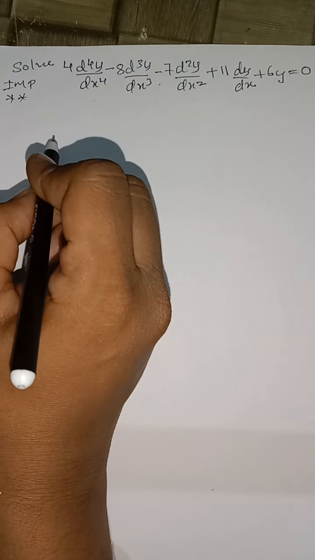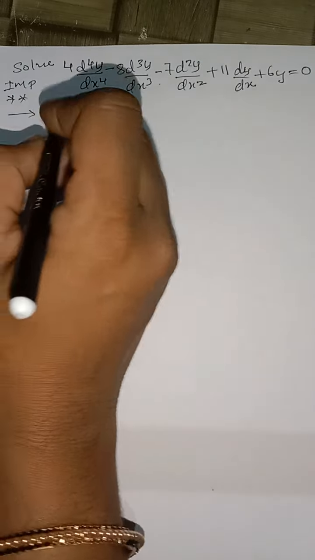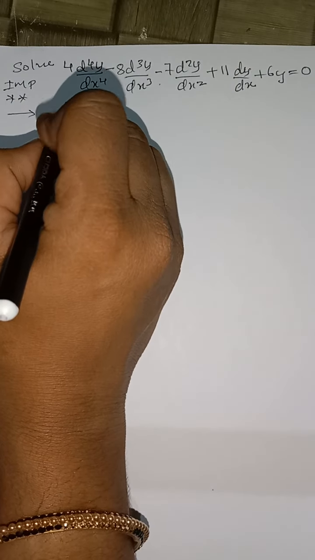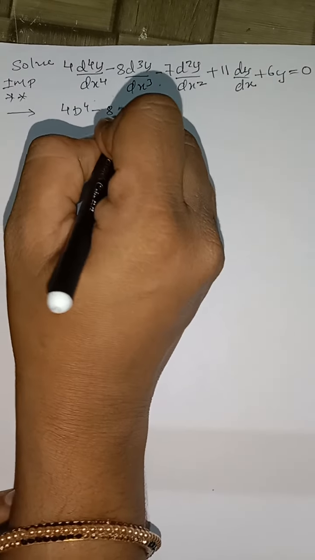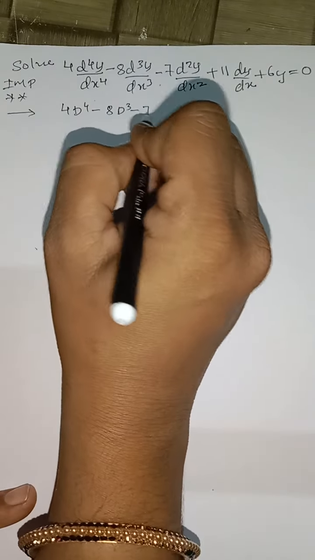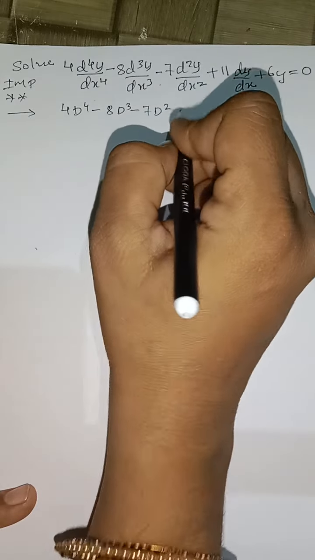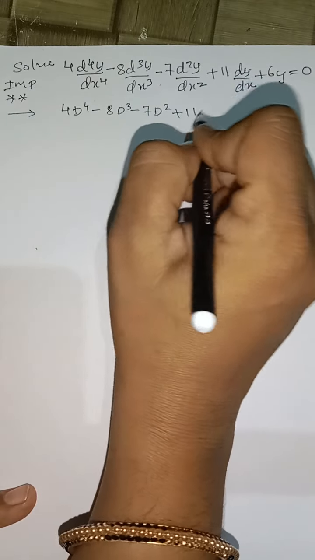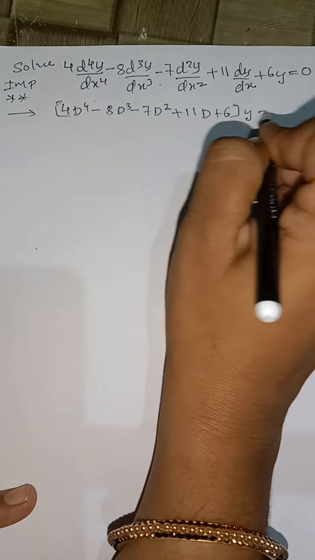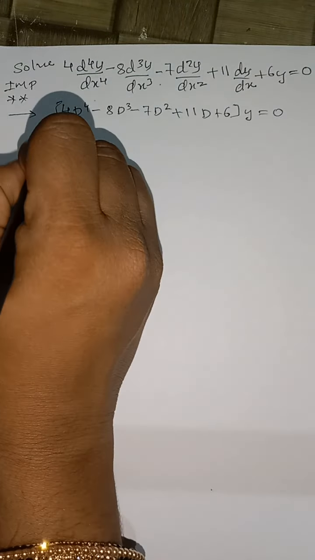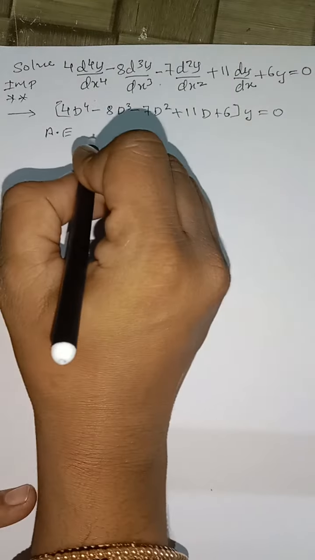Now let us write or simplify this equation in terms of the operator. So (4D^4 minus 8D^3 minus 7D^2 plus 11D plus 6) y equals 0. Now let us write the auxiliary equation.